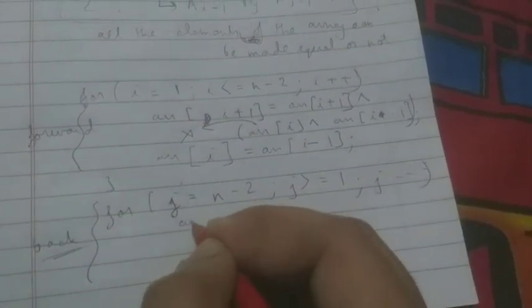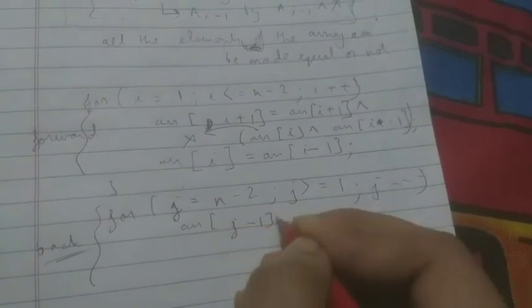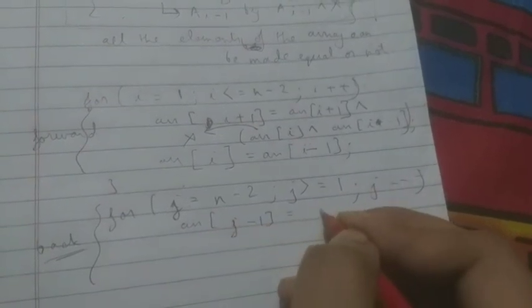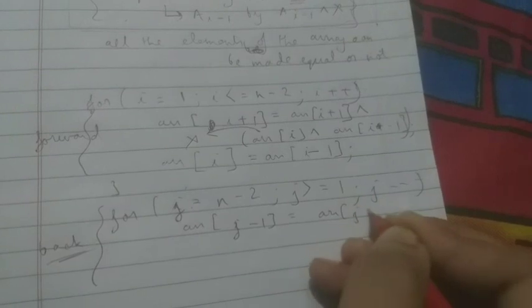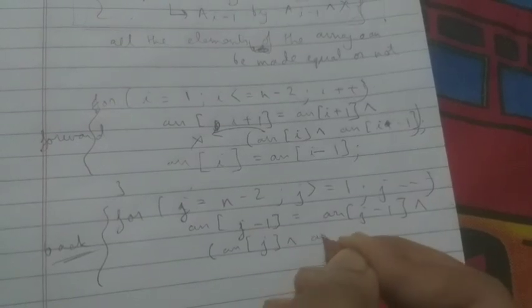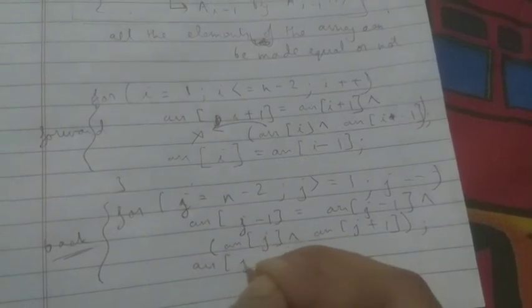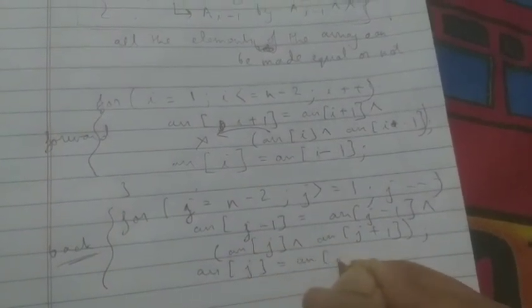In this loop we do the same thing: ARR of j minus 1 equals ARR of j minus 1 XOR ARR of j XOR ARR of j plus 1. Then change ARR of j equal to ARR of j plus 1.